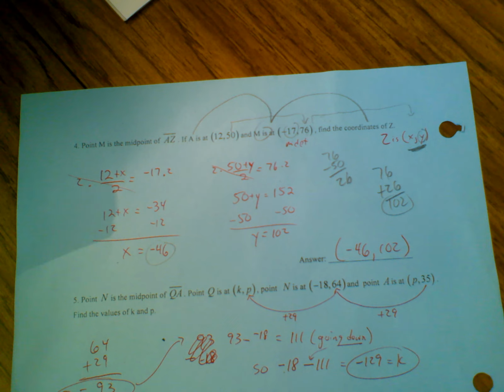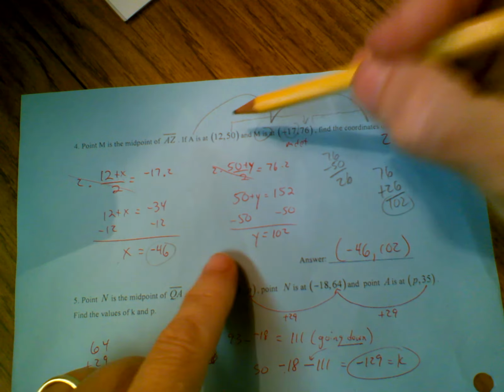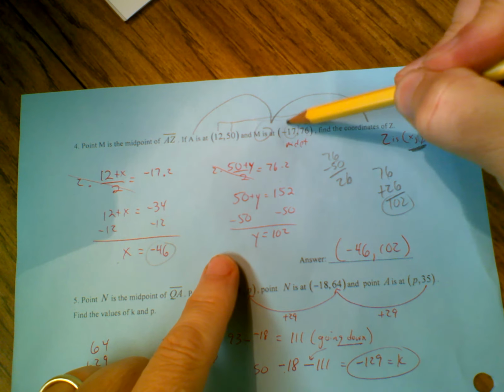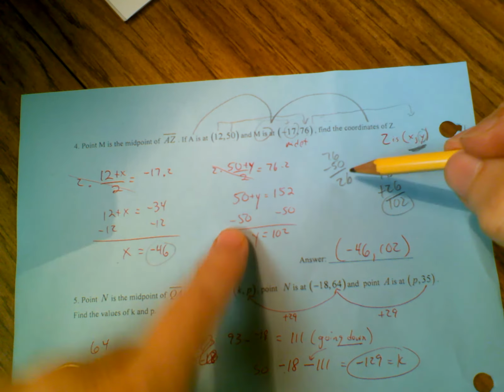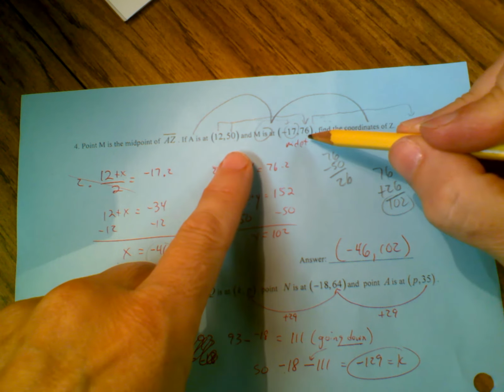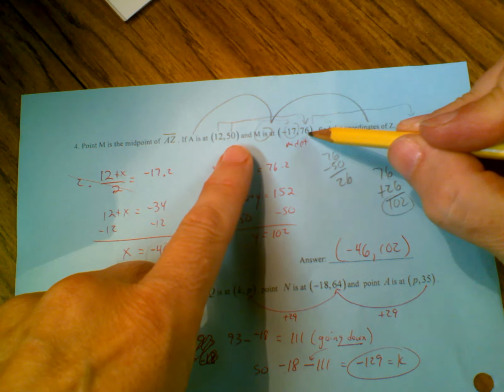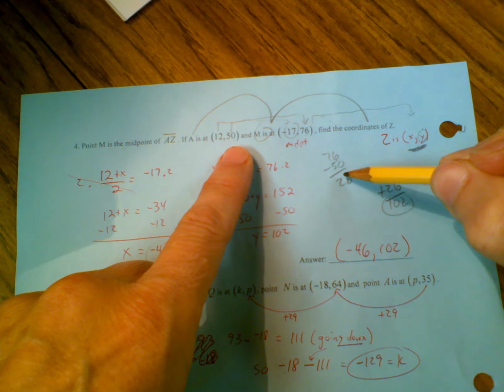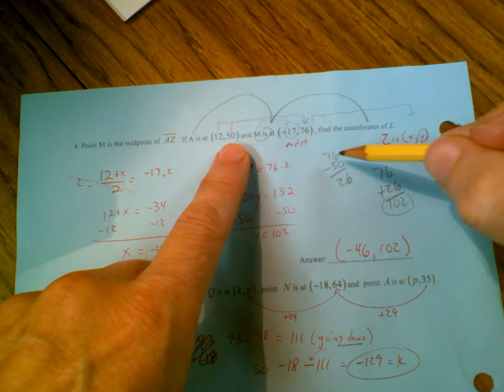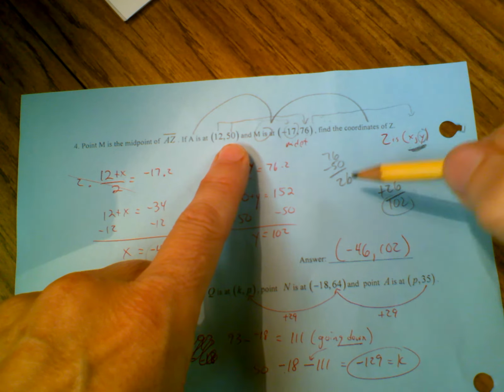And we could do the same thing for the x coordinates, although you got to be a little more careful with the arithmetic. From 12 to negative 17, how far is that? Well, you calculate that the same way you calculated the distance from 50 to 76, by subtracting. Okay, subtracting. And when you want to find the distance between two numbers, we always subtract the larger number minus the smaller number.